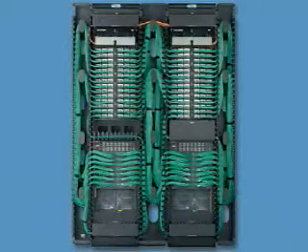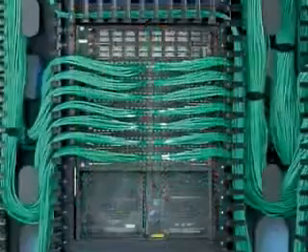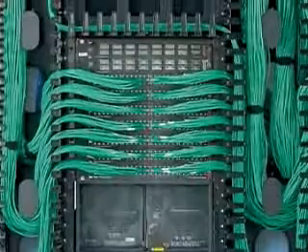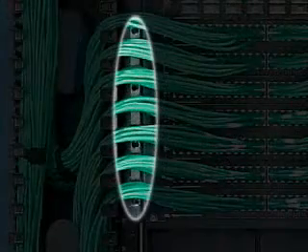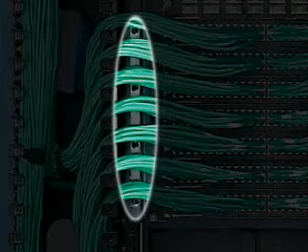Method 2 allows patch cords to be routed to the left and right of the switch. Note that this method does place cables in front of the fan blade that would need to be removed if the fan blade needed to be changed.